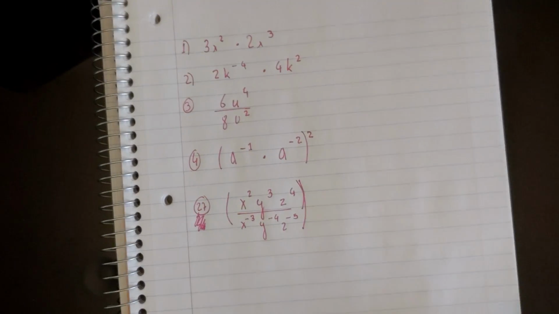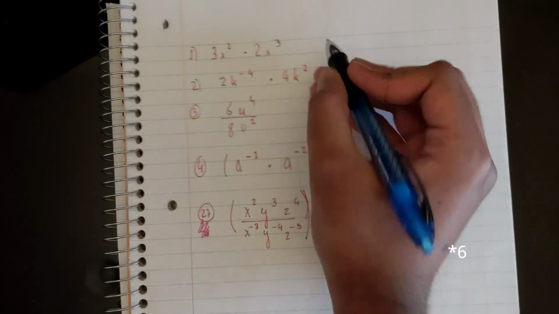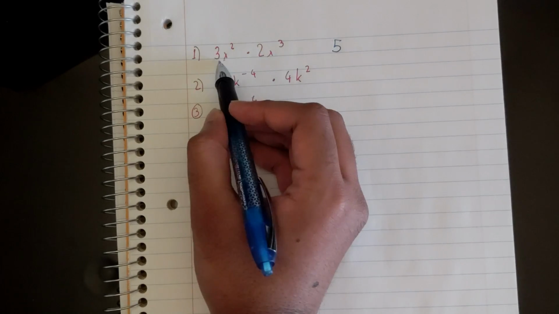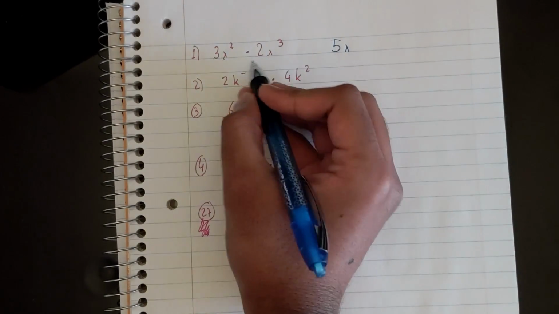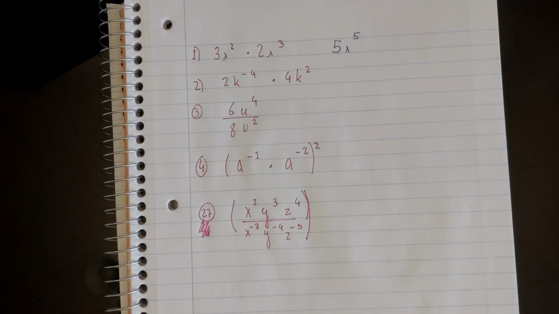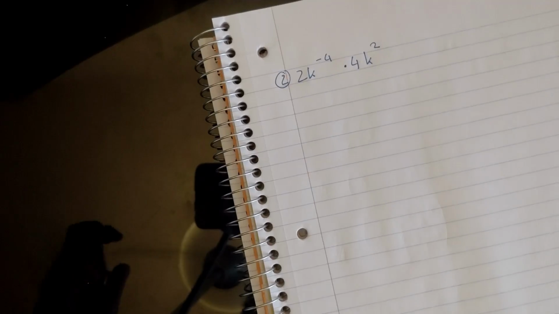So yeah, we're going to multiply them. So 3 times 2 is 6. And then x, because they're the same base, we can add the exponents. When we're multiplying them, we can add them. So it's going to be x to the power of 5. And that's it. Wait, no, I was supposed to write 6.